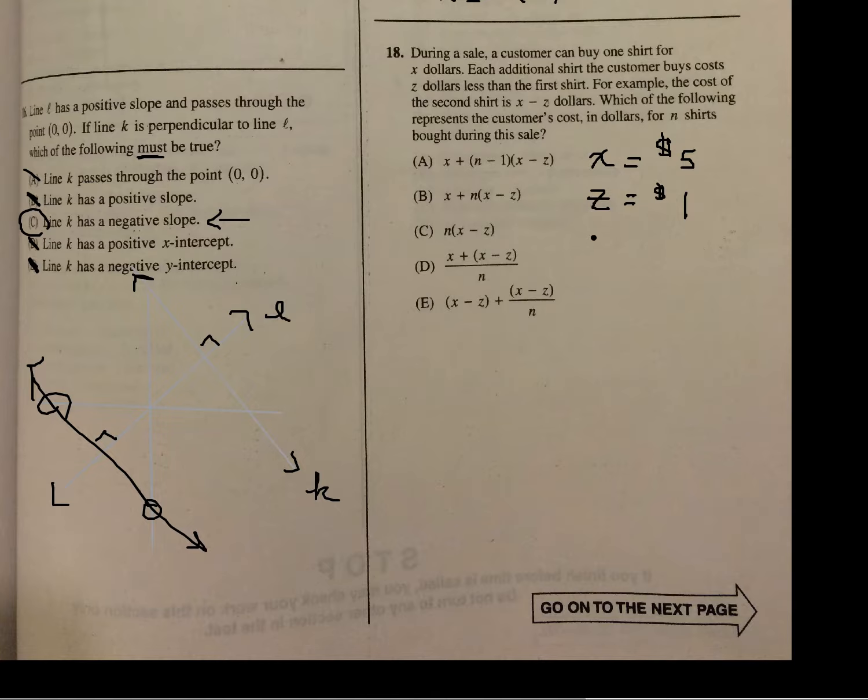How many shirts is he going to buy? Let's make it 4. He's going to buy 4 shirts. Okay, let's see how much it would cost. The first shirt would be $5. The next shirt would be X minus Z dollars, so $4, right? And he's going to buy a total of 4 shirts, so the next shirt would also be $4, and the next one too. If we add that up, we get $17.